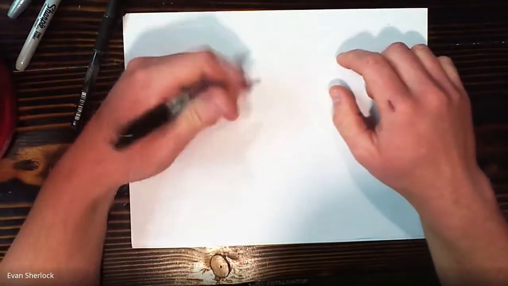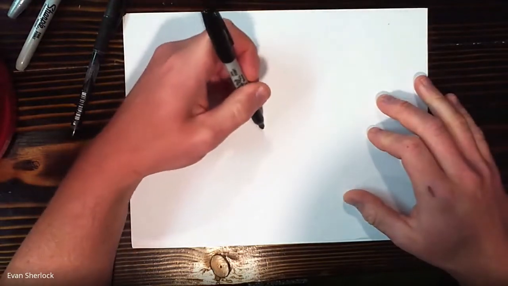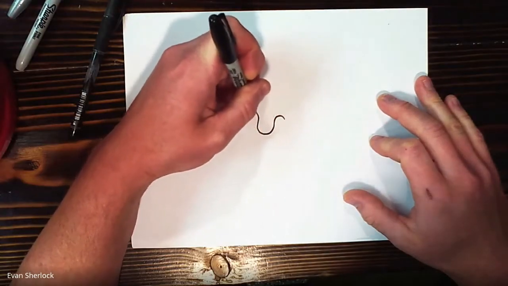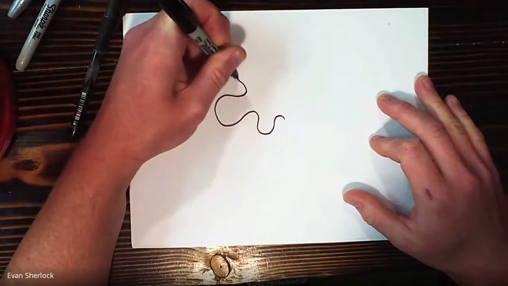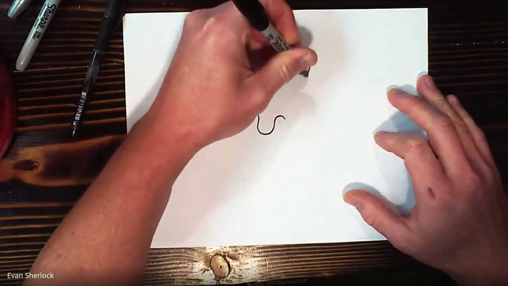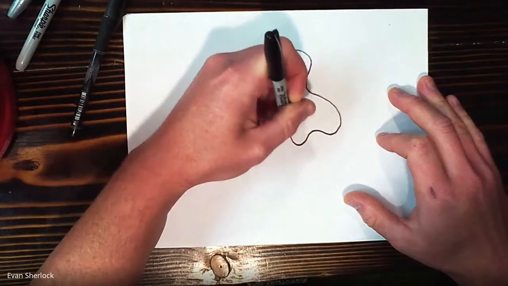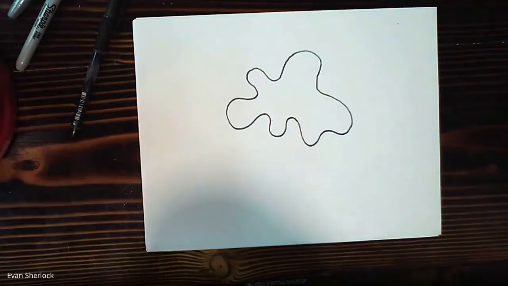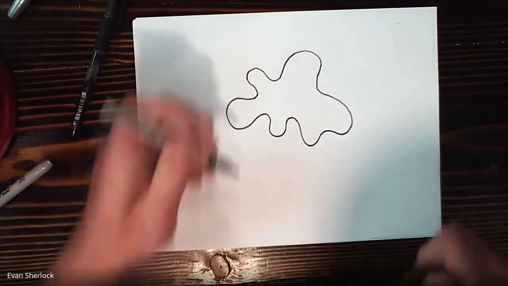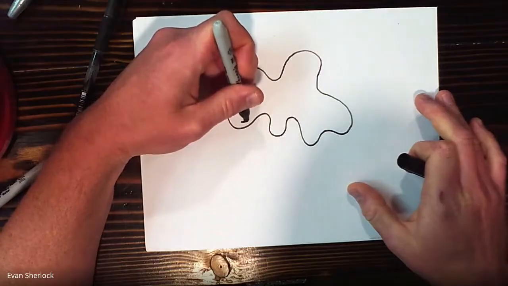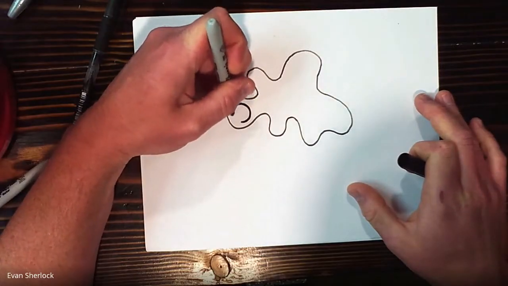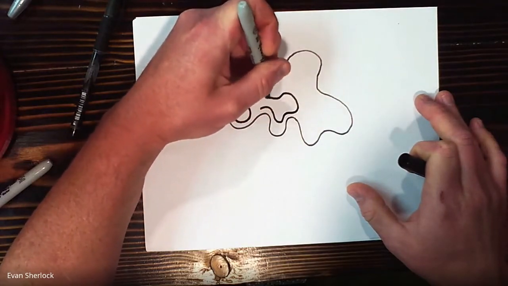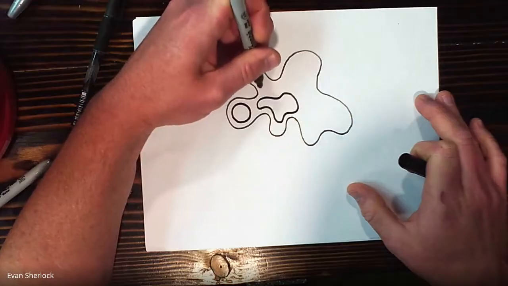So what I'm going to start with is I'm going to think about a shape. Maybe I'm going to think about a paint splatter, or spilled milk or spilled juice on the counter, and that might have this blob-like quality. Maybe it looks like a ghost to you, whatever that is. And I'm going to keep filling in the inside of this shape with a variety of other shapes.